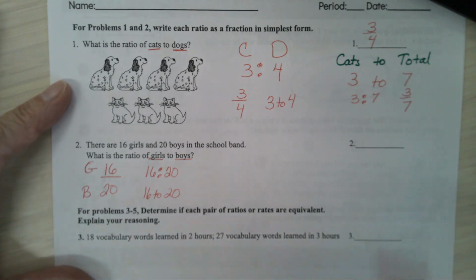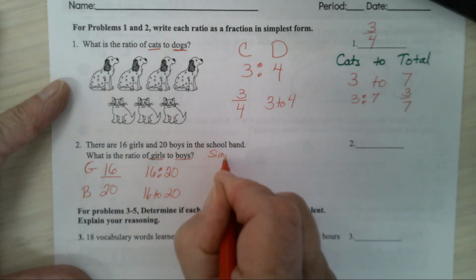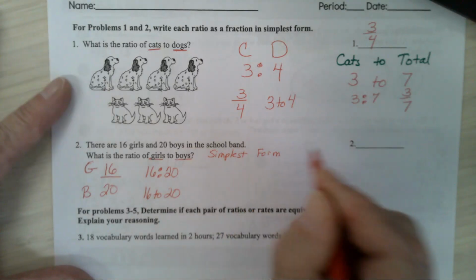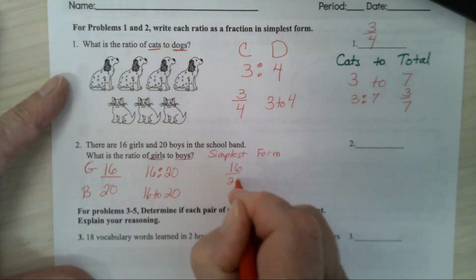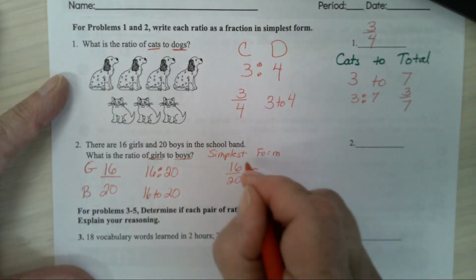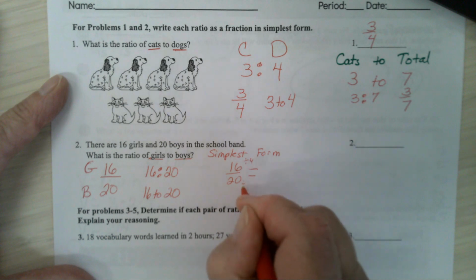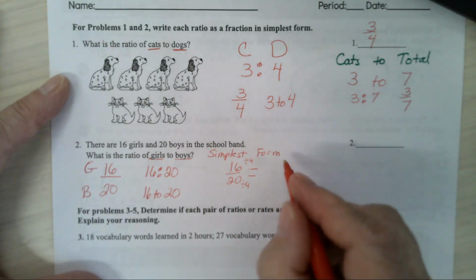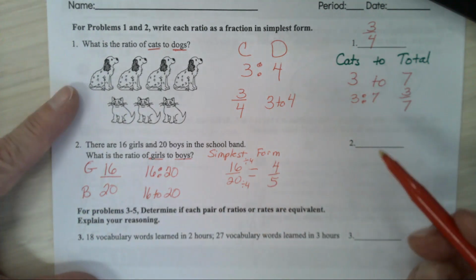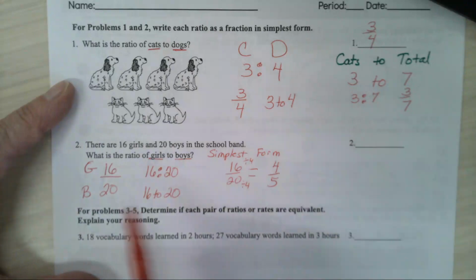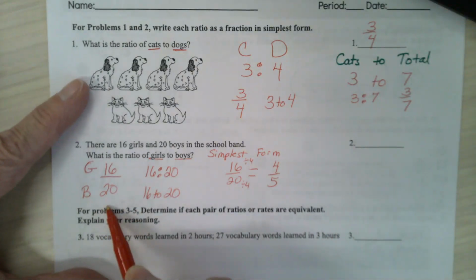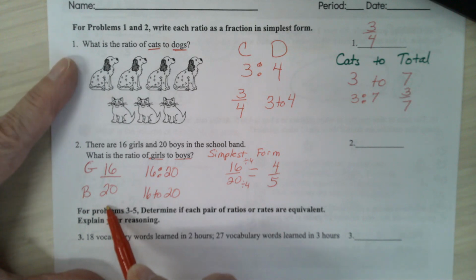If it asks for simplest form, then you would have 16 over 20 can simplify. 4 divides them both. 16 divided by 4 and 20 divided by 4. It will be 4/5. So if it asks for simplified form, it would be 4/5. But if you had 16 over 20, that should be counted correct unless it says simplified form. Okay?